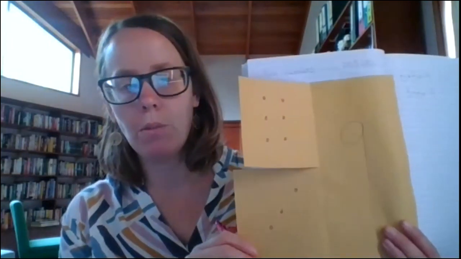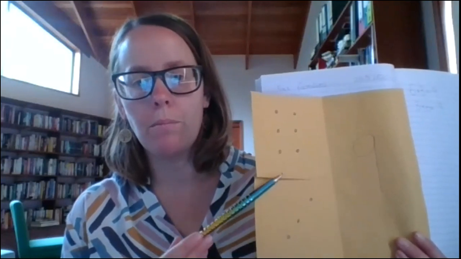So here we are. I've got my first 2 facts. 6 plus 3 equals 9, and 3 plus 6 also equals 9. So I know that 6 plus 3 equals 9, and I also know that 3 plus 6 equals 9. Time to see if we can find some more facts.